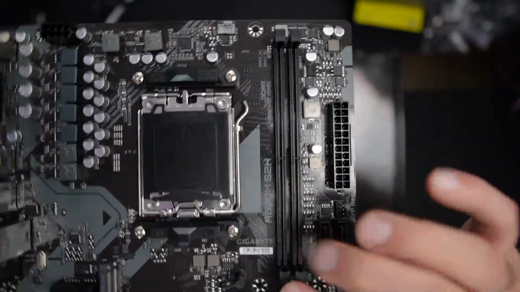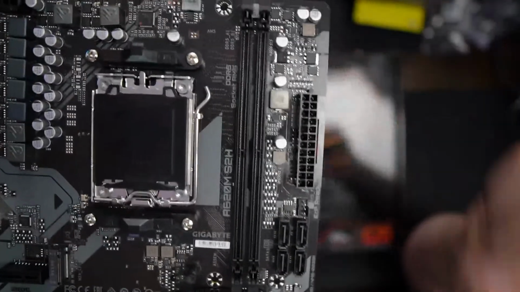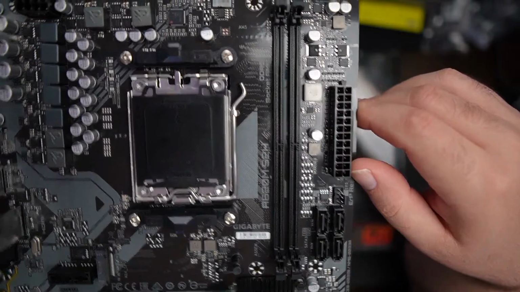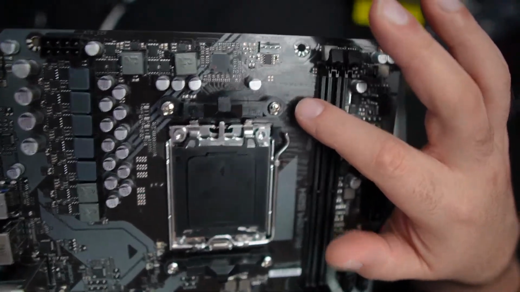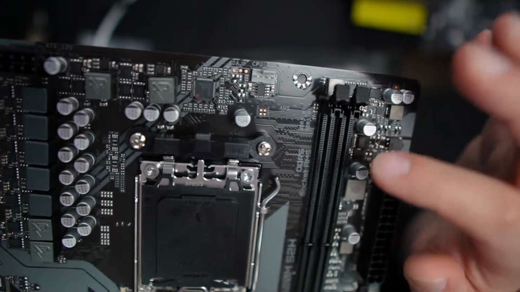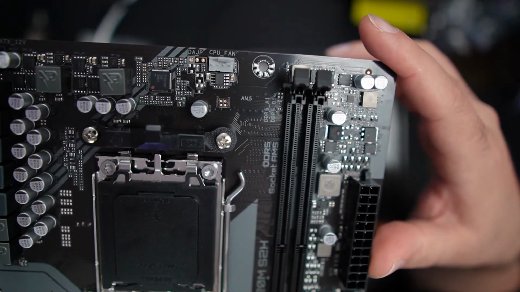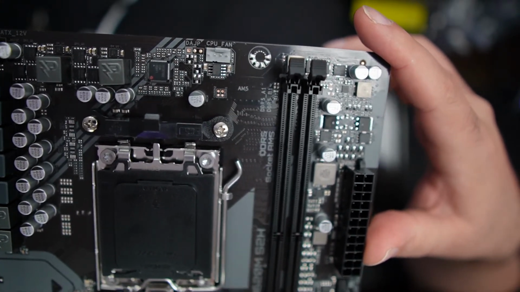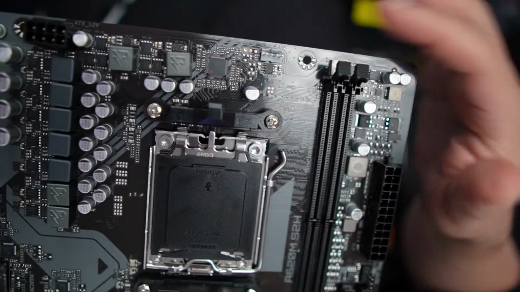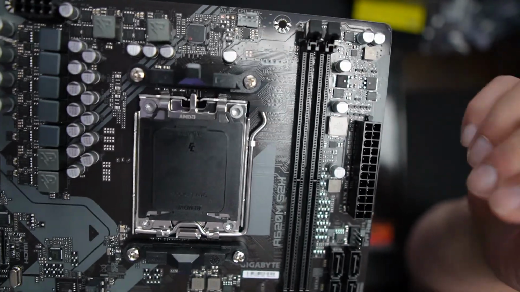RAM-wise, you're going to have 2 sockets on this board. If you have 4, you can install all 4, or you can install just 2. If you do 2, make sure that they are in dual channel mode. They will be labeled here down on the board. It will say DDR5 A1 B1. Now if you have 4 sockets, it'll probably be A1 A2 B1 B2. Just make sure you follow whatever is there. If you're not sure, look up the motherboard manual. It'll definitely tell you which one will put you into dual channel mode.